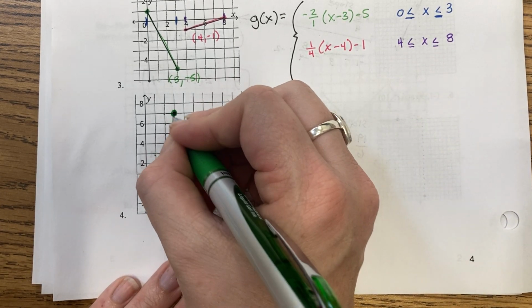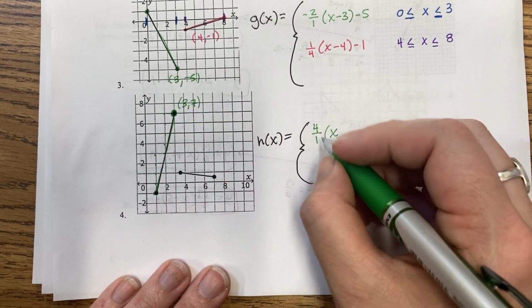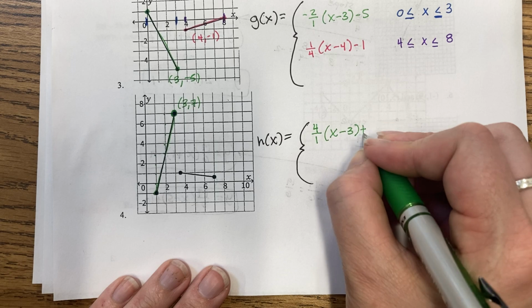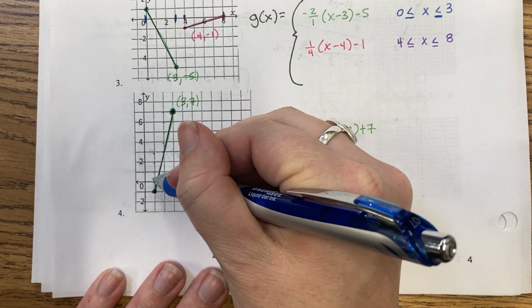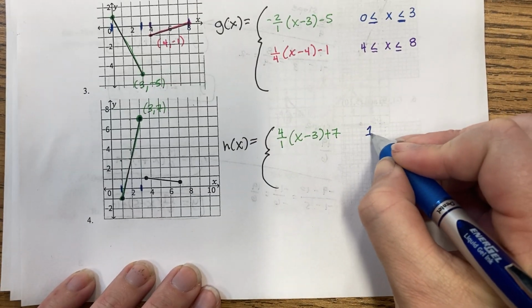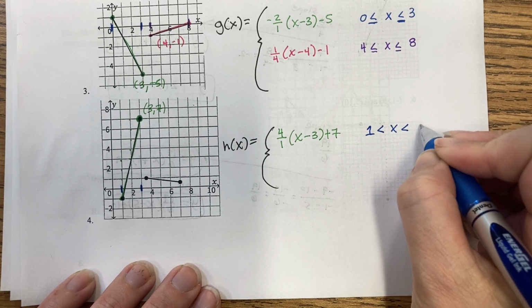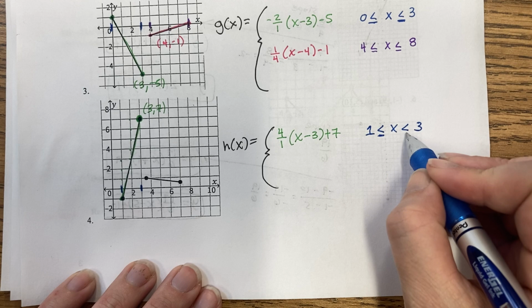I'm going to pick this one at 3, 7. So I put x minus 3 plus 7. And it is between 1 and 3. X is between 1 and 3. They're closed dots, so I need to close my dots.